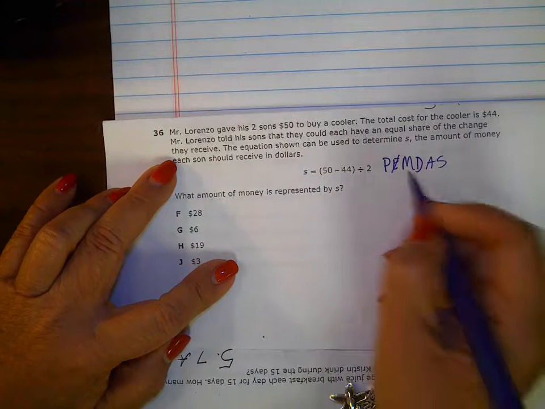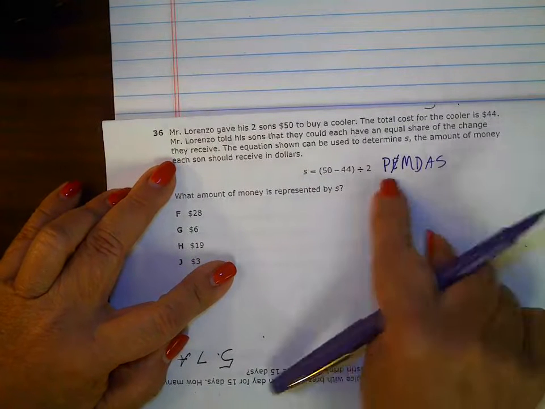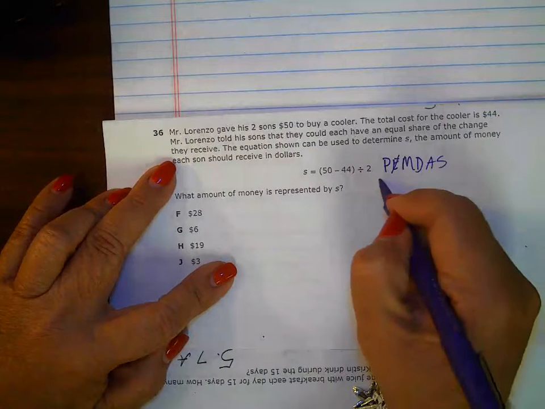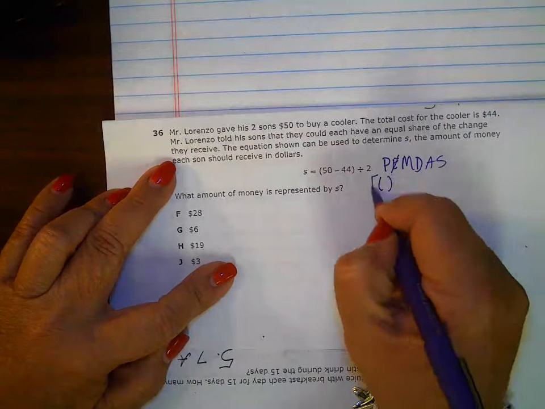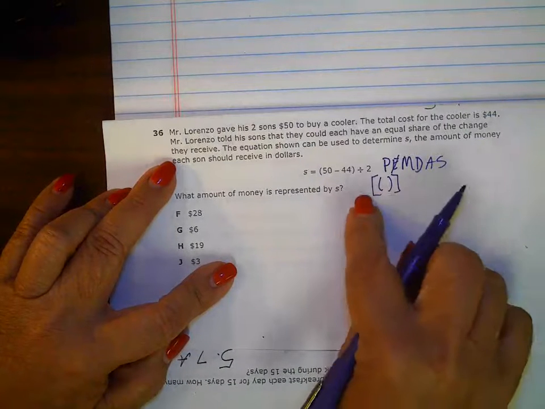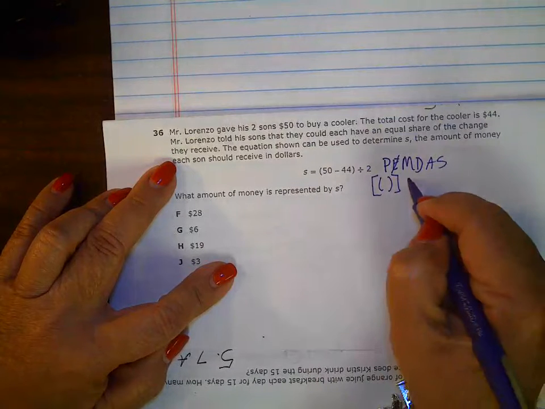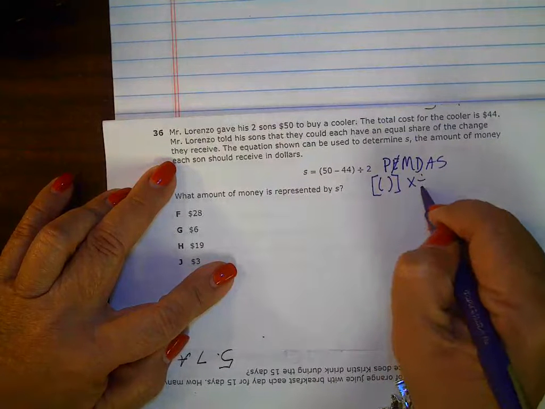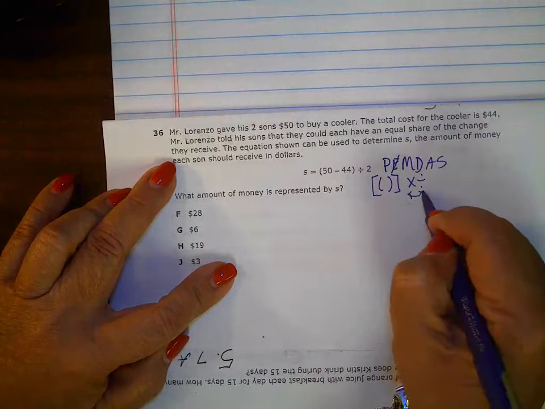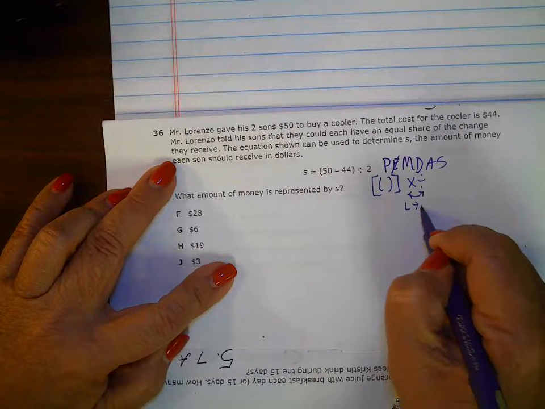What I want you to do is to get in the habit of writing this down. This is for parentheses, but also know it's for brackets. So you've got to go to the brackets and to the parentheses. Then you're going to multiply or divide, either one from left to right.